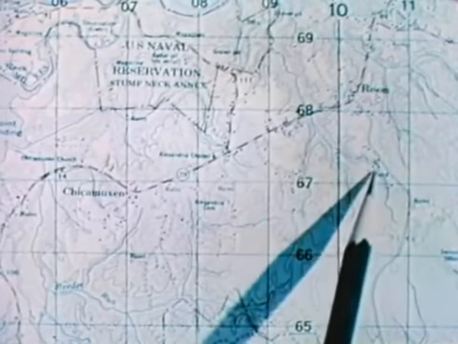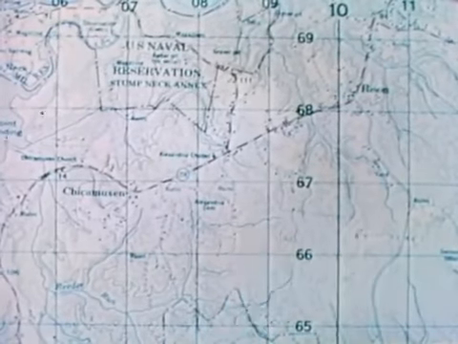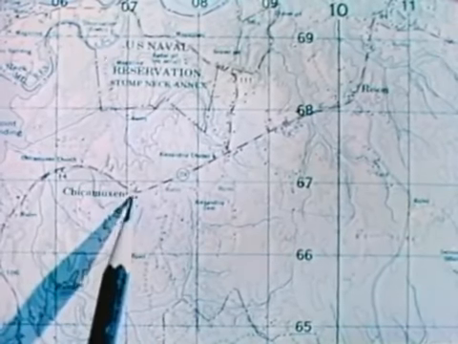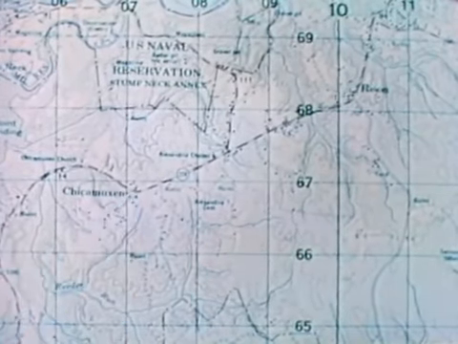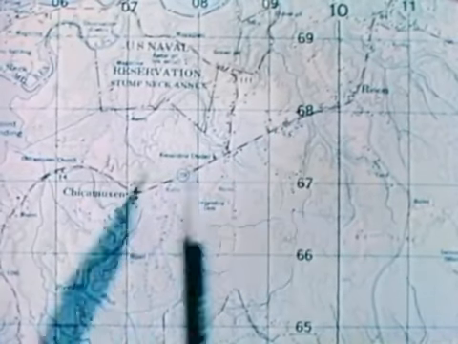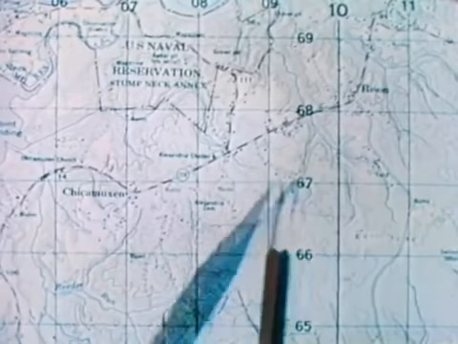This man is here, in this barnyard at 104673. He must get to Chickamuxon, here, to rejoin his platoon. For tactical reasons, he must avoid this highway, which means that he will have to go across country to reach his destination.